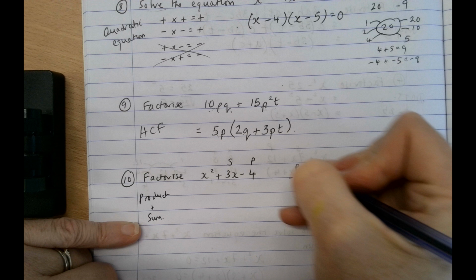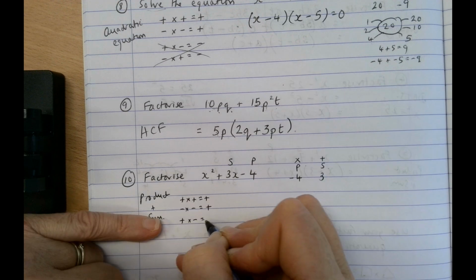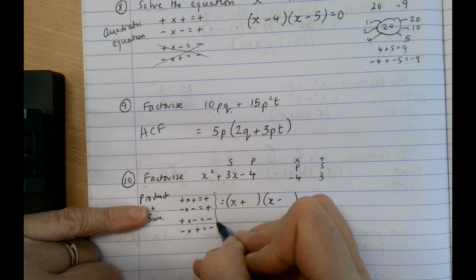Now if you remember a minute ago I said if the signs are the same we get plus. When the signs are different we get minus when we multiply. Now we want to get minus. That means my two brackets, one is going to be plus and one minus.